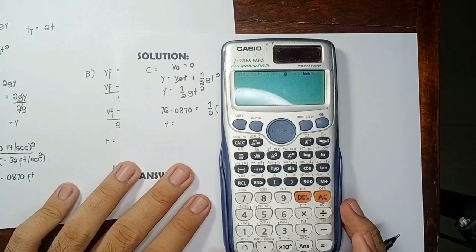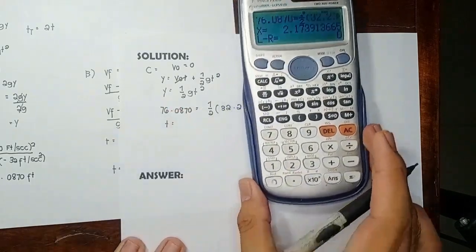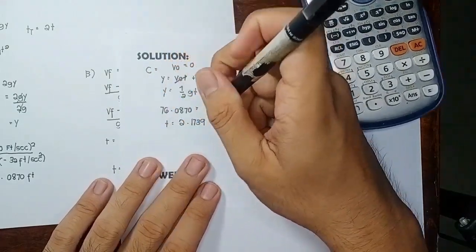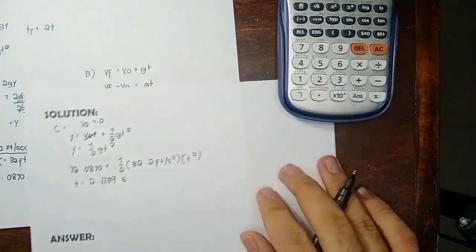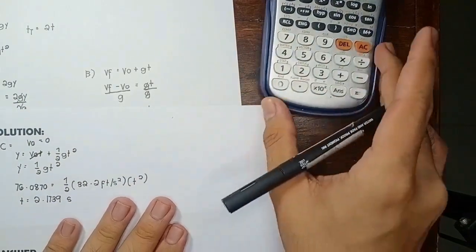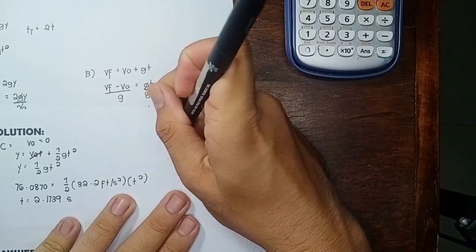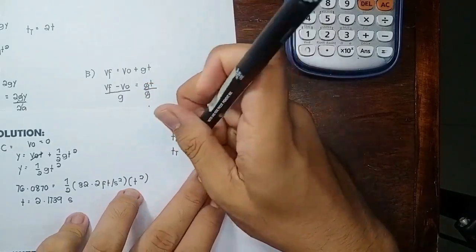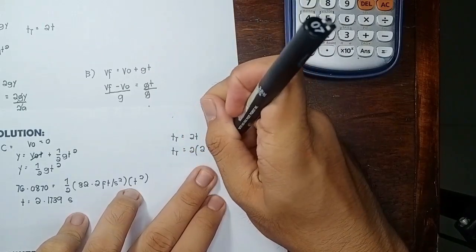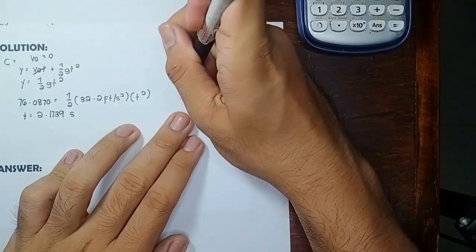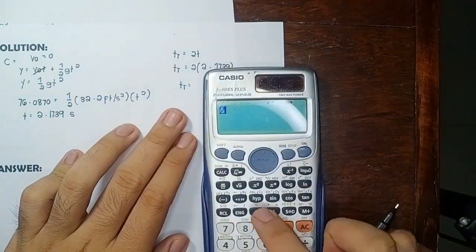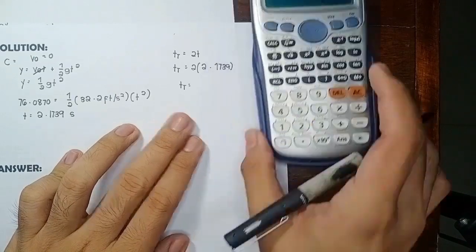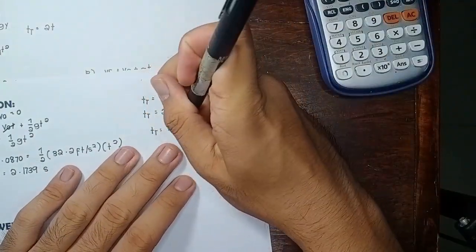Shift solve, and we've got 2.1739. If you notice, the time that it traveled upward and the time that it traveled downward is just the same. So we can use the formula total time is equal to 2t. Now, just substitute the value. Now calculate. 2 multiplied by 2.1739. We've got 4.3478.